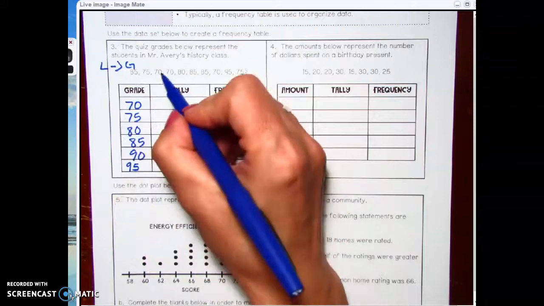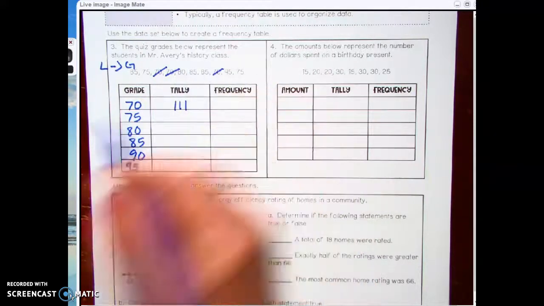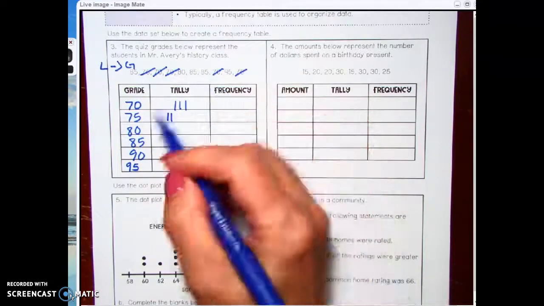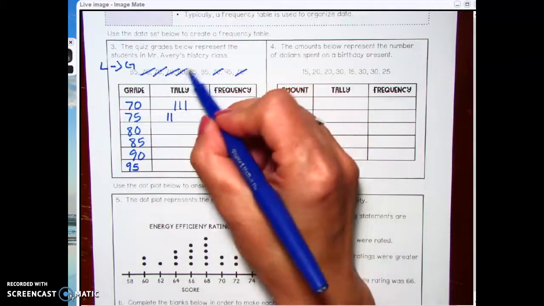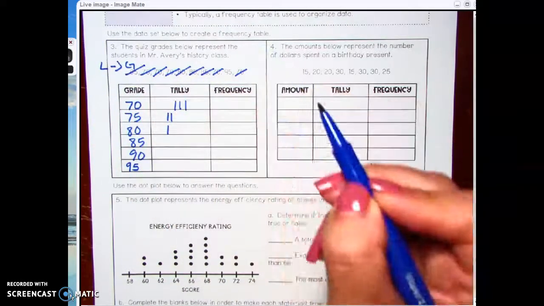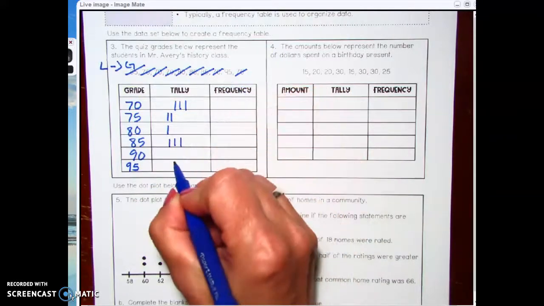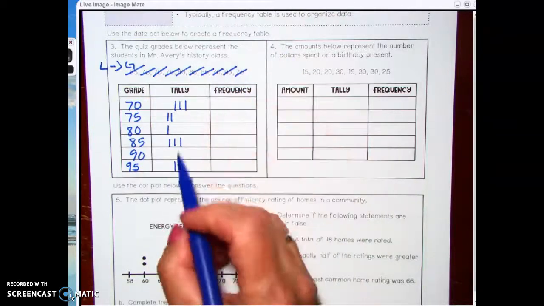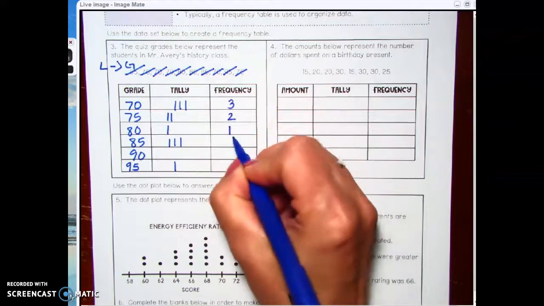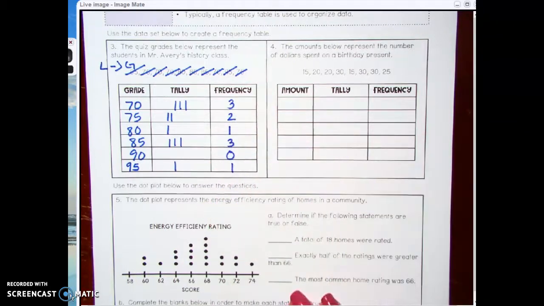And now I start to tally. How many 75s are there? 1, 2. How many 80s? Looks like 1. How many 85s? How many 90s? None. 95 is 1. So I go through and I tally, and now I can create the frequency. And that's how we do that.